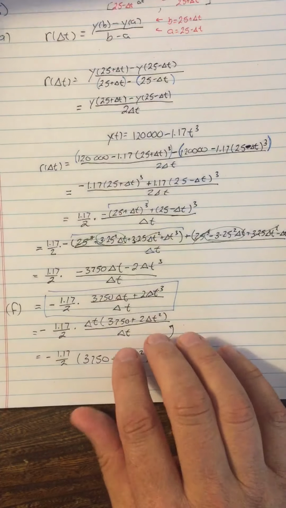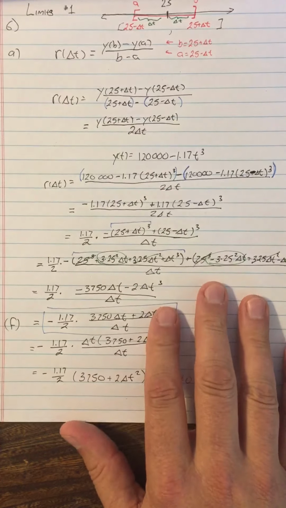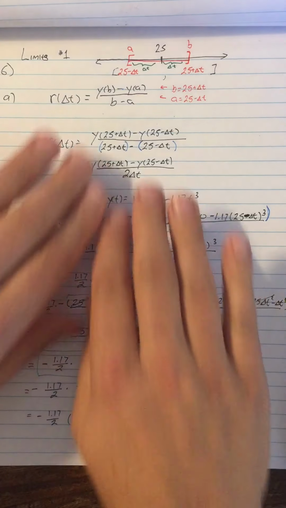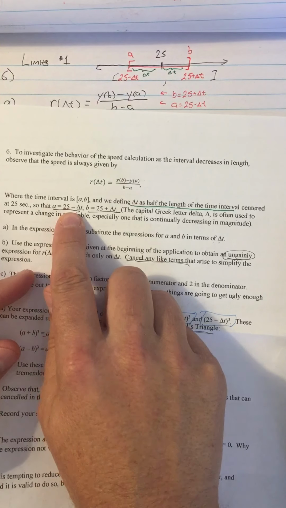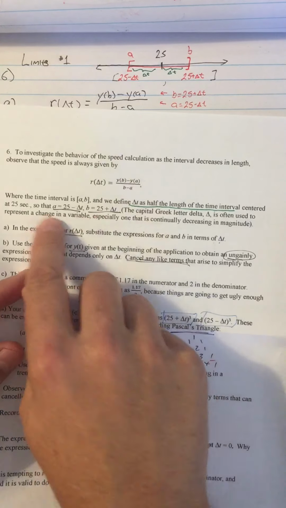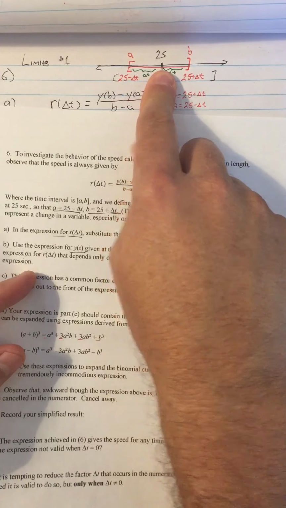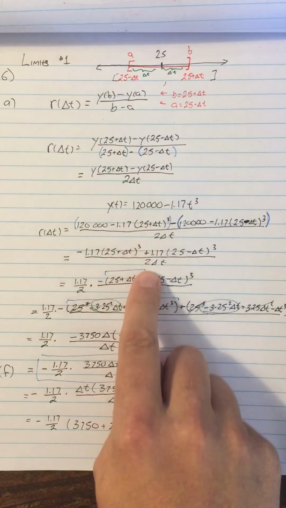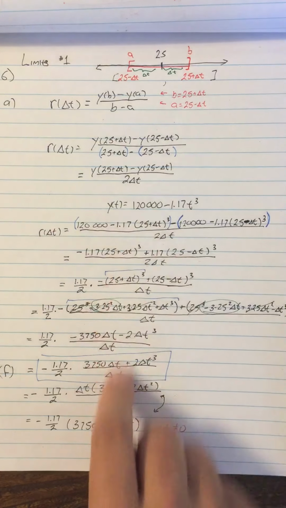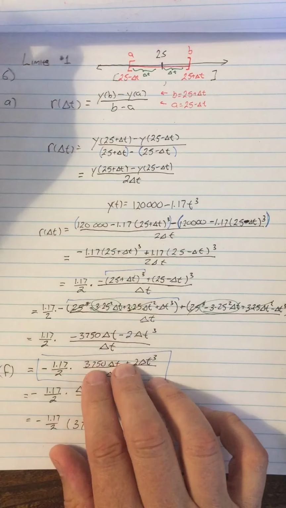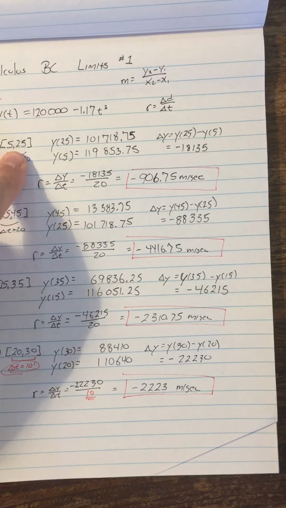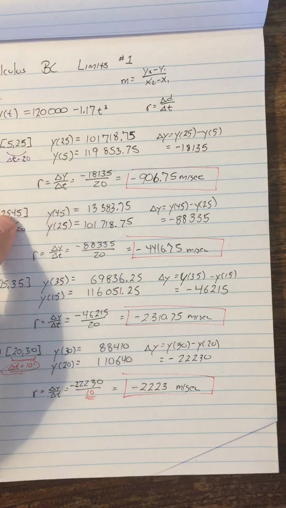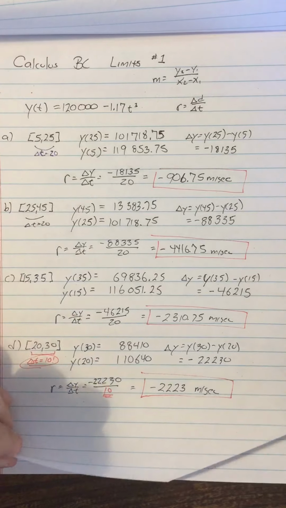Hopefully you've had a chance to answer that question. The answer is that all of our work depended on A being 25 minus delta t and B being 25 plus delta t, meaning that the interval was centered at 25. All of our calculations used that 25 all the way through. So these calculations are only valid when the interval is centered at 25, and our first two intervals were not centered at 25. This one's centered at 15 or something, and this one's centered at 35. That's why our math didn't work for those.